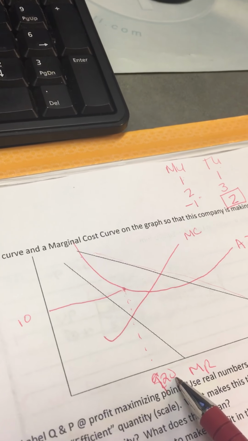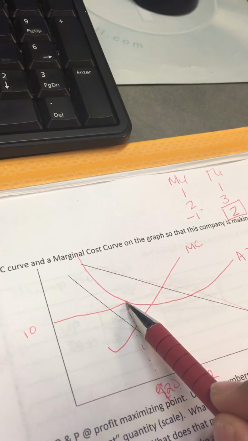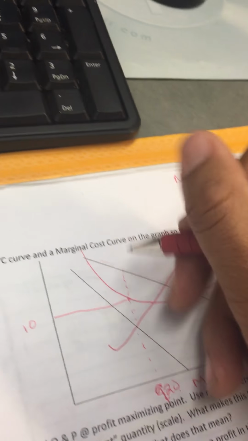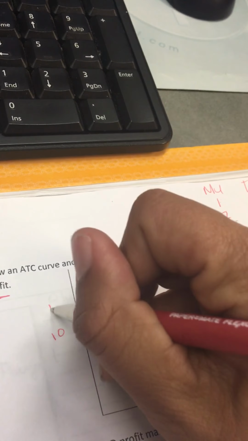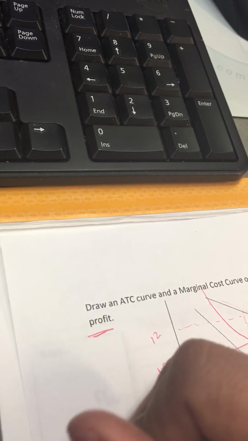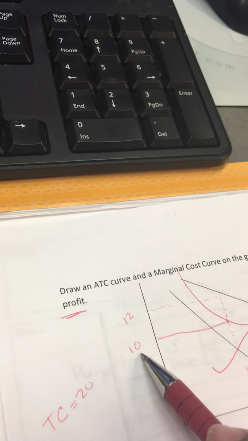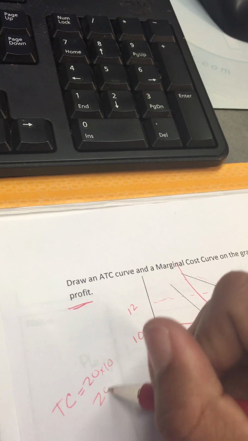But the good news is I can charge more than what it costs me to produce them. I can go all the way up to this demand curve here, and that means I can charge a price of $12. So for 20 goods, my total cost is going to be 20, the quantity, times on average 10. So I've got 20 goods sitting in the room. Each of them cost me $10 to produce, which is a total of $200, right?